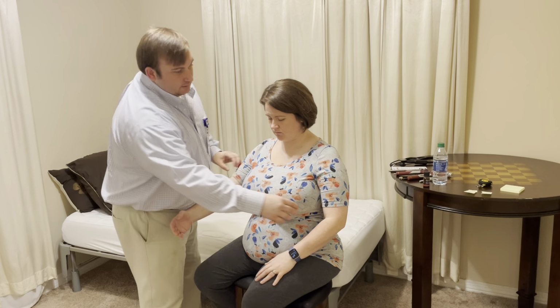I'm going to assess the anterior chest. Okay, so on some of these assessments, like auscultating and percussion, I'm not going to go all the way down, but I would do all 8 fields. I'm not going to do that, just for modesty reasons.